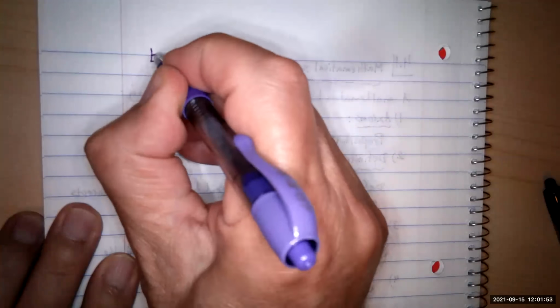These are in fact the problems of this section. Let's see. Example number one.